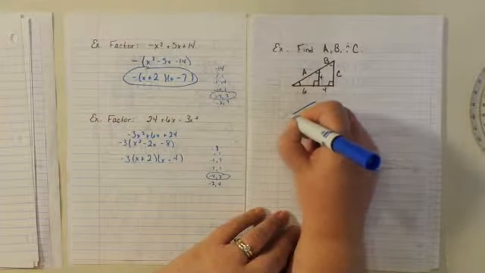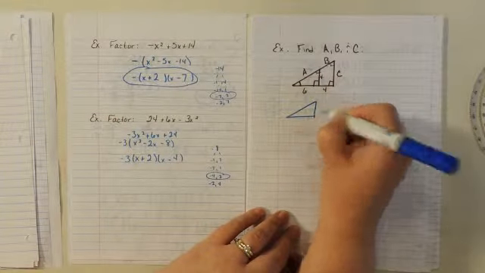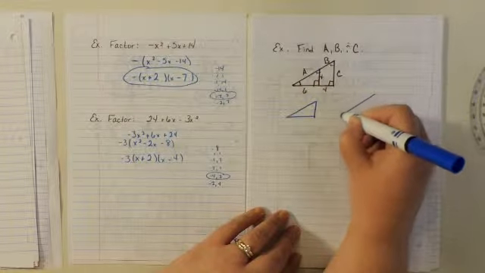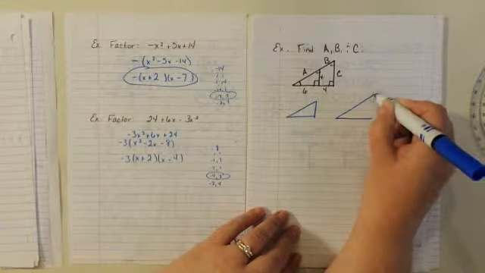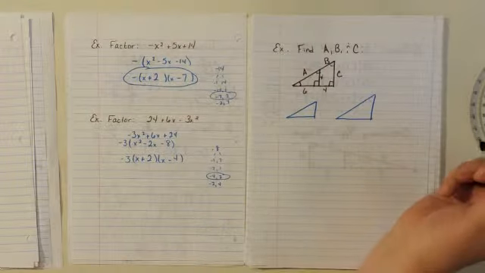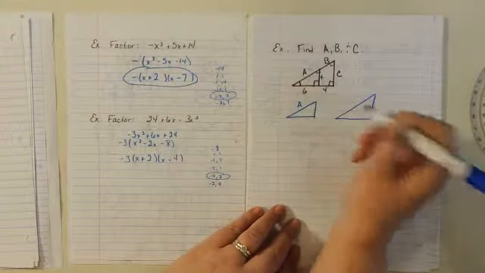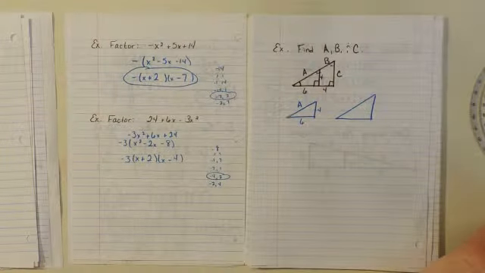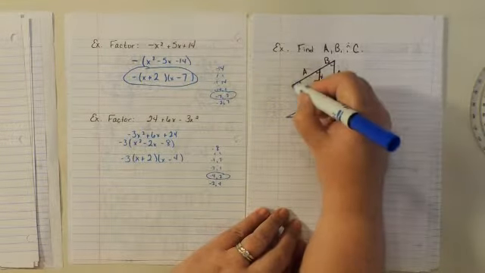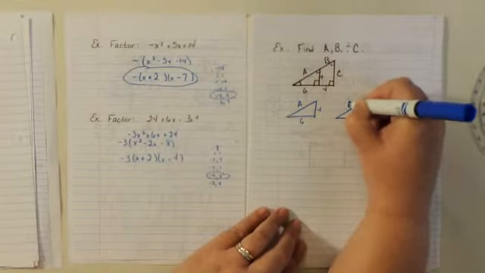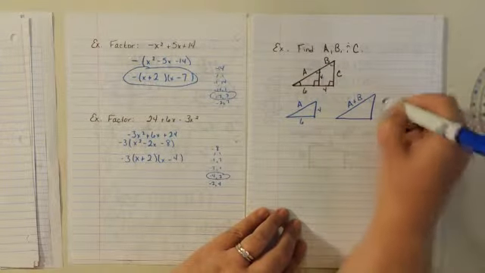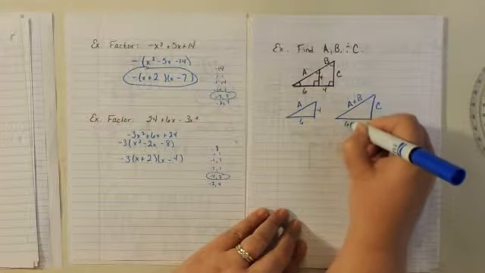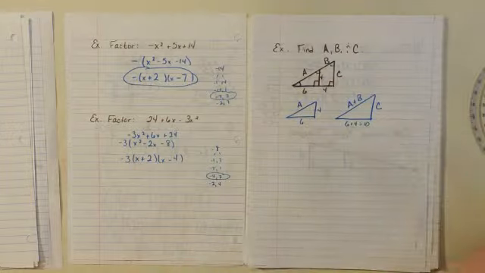So we've got this guy, and then we have the big angle, which looks something like this. Okay? This side is A, this side is 6, and this side is 4. This side is this whole side. So this is A plus B, this is C, and this is this whole side. So this is 6 plus 4, which equals 10.